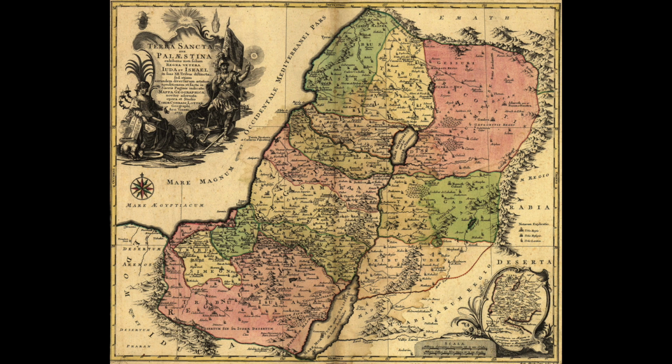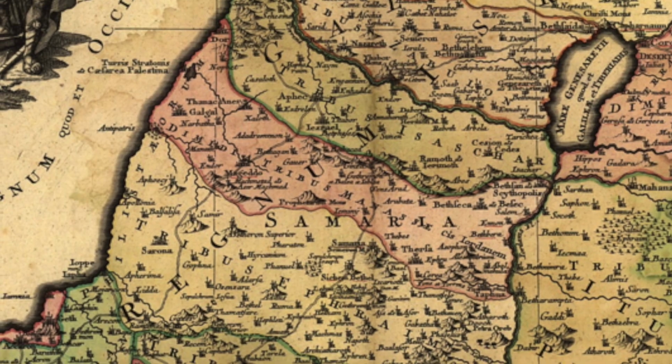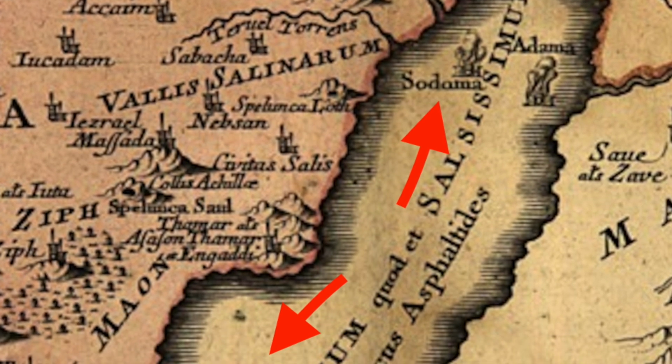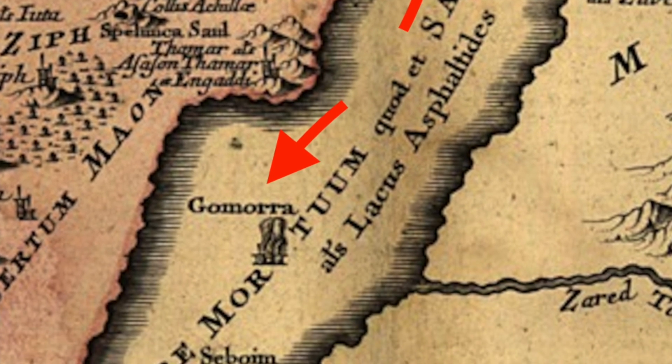And what it shows you is the land of Israel, and it's divided up into different color sections. And each color represents a different tribal unit as understood from the biblical geography. And there are other hints of the Bible in it, such as the cities of Sodom and Gomorrah, buried at the bottom of the Dead Sea underneath the waves.